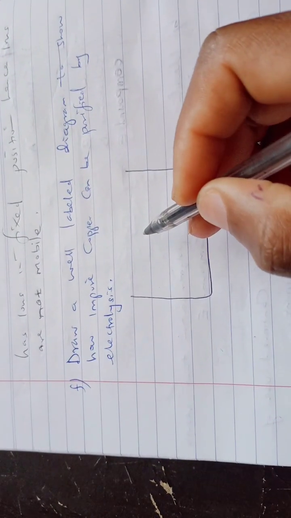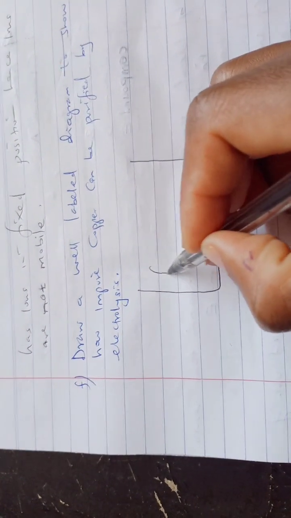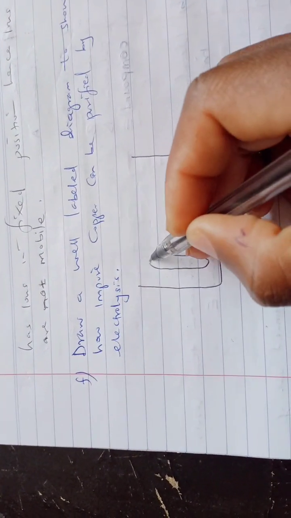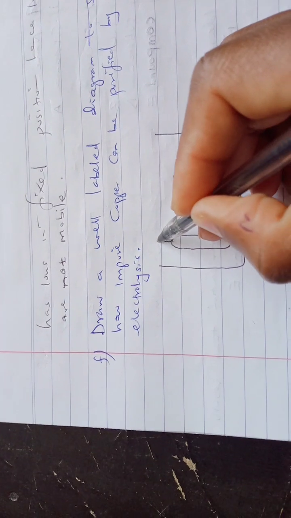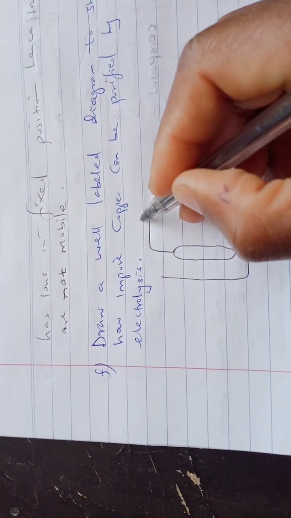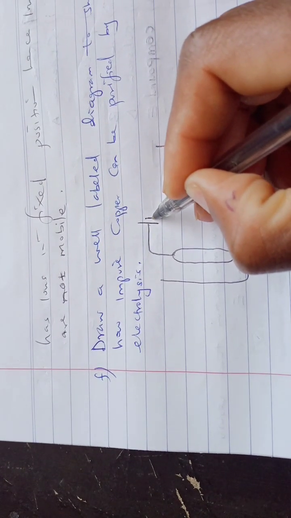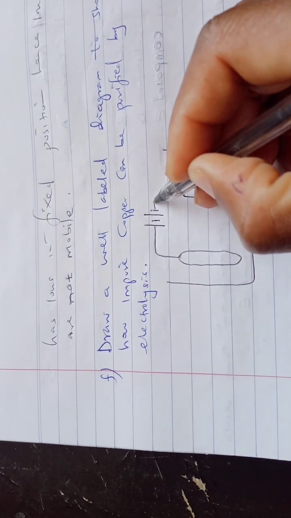And then F says that you draw a well-labeled diagram to show how impure copper can be purified by electrolysis. And this one is simple. What you do is that you draw a beaker, and then every time you want to purify a metal, the impure metal is used as what? We use it as an anode, and then the pure metal, the same metal but pure, is used as the cathode. So what will happen is that you connect the impure copper to the pure copper via what?